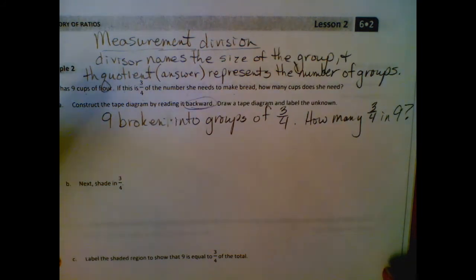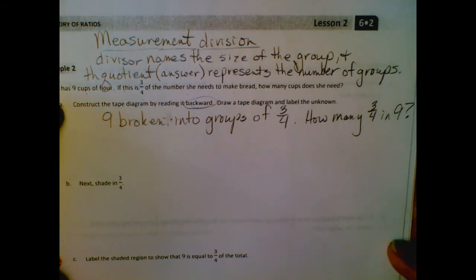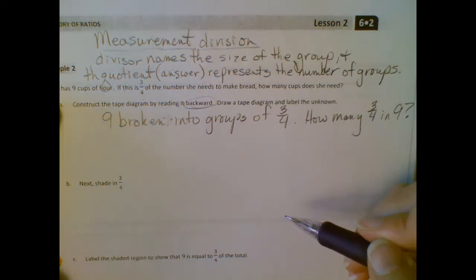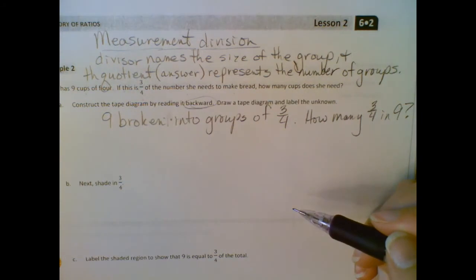So I'm going to show you 2 different ways to do it. They specifically ask for the tape diagram first, and there are times the tape diagram is a really good method, and I actually have a way I'm going to show you in a second that I like better than tape diagrams, but you make your decision.